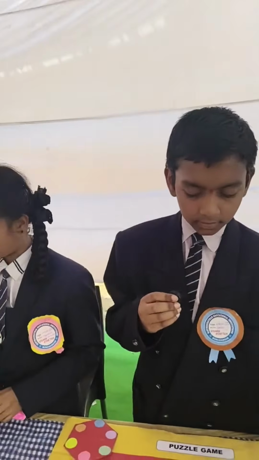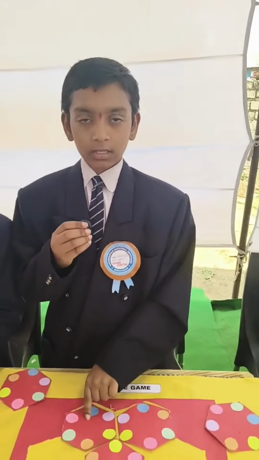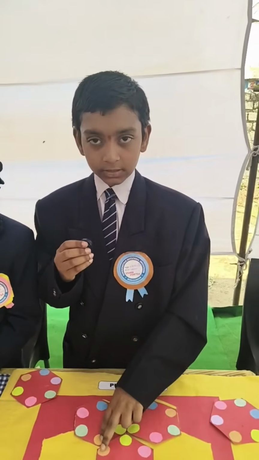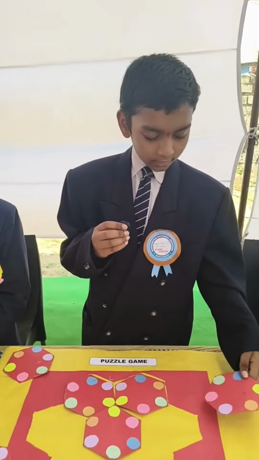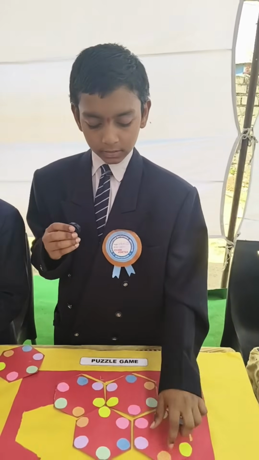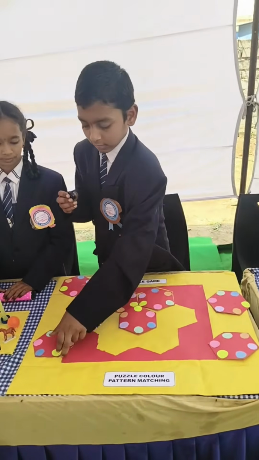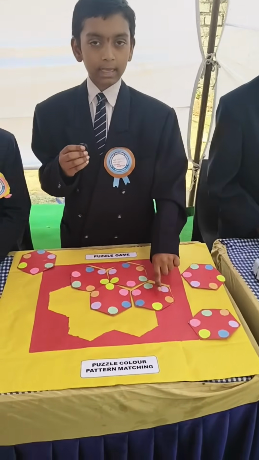Shivam from 6th standard. This is a color pattern matching puzzle. We have to keep this. This is a hexagon. We have to keep this, and these three colors are matched, and these two also matched, and these two also matched. This is not matched, and this is not. This is a match. Keep this.